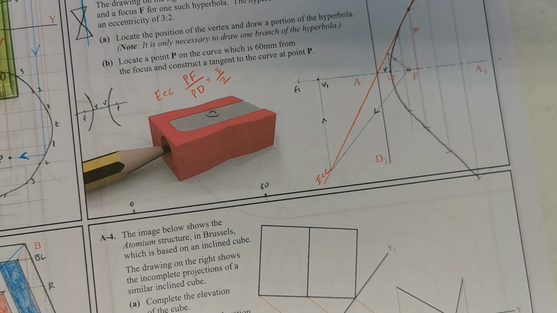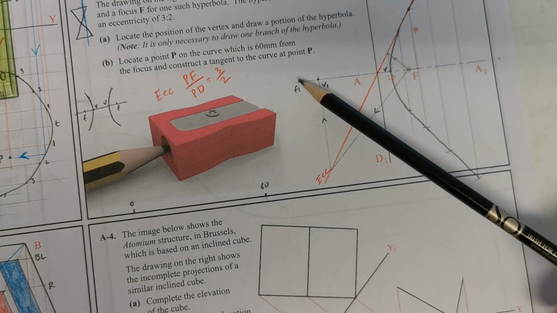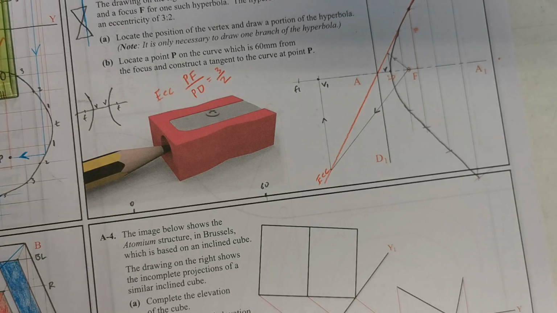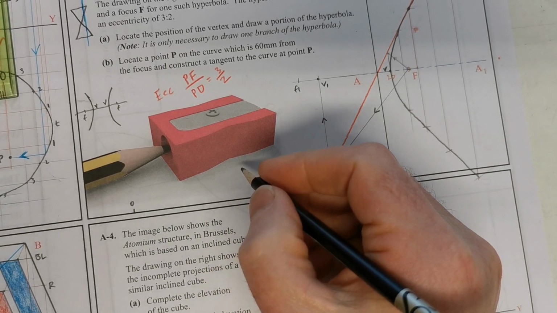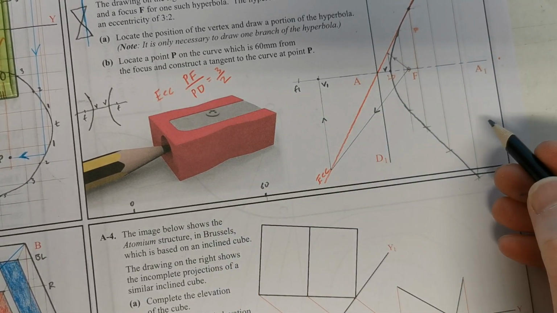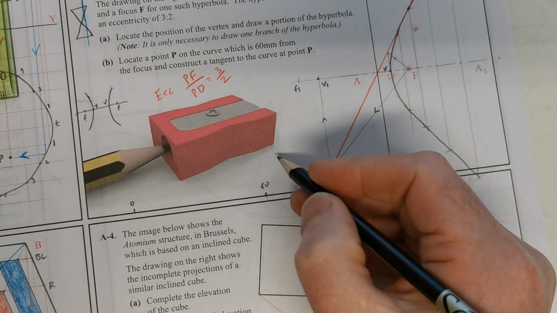That's the background behind it, but I will cover that on a separate video. So we now have both focal points, and again, a bit like ellipses and the parabola, I'm kind of stuck for space here to sketch it, but I'll try that.